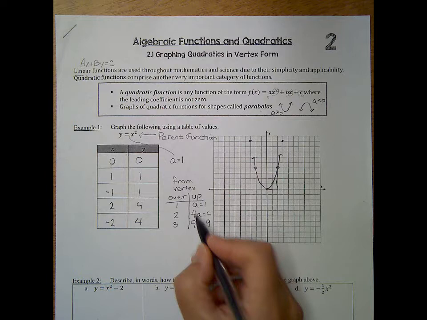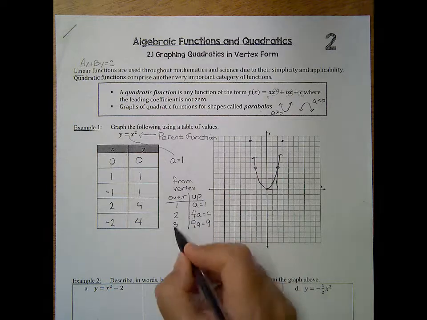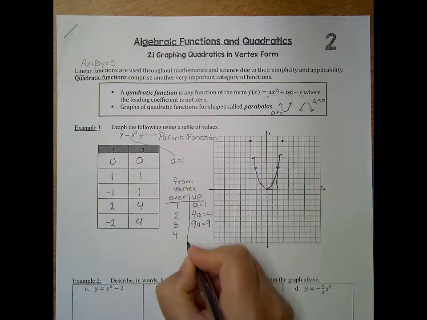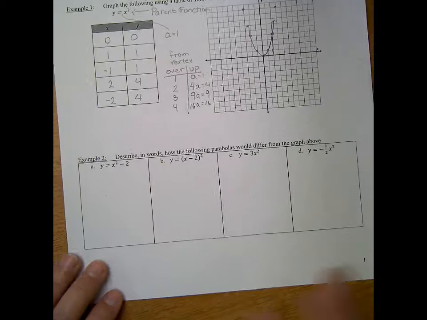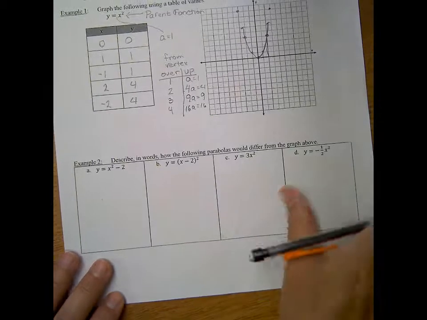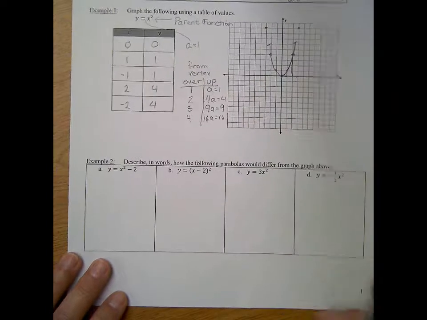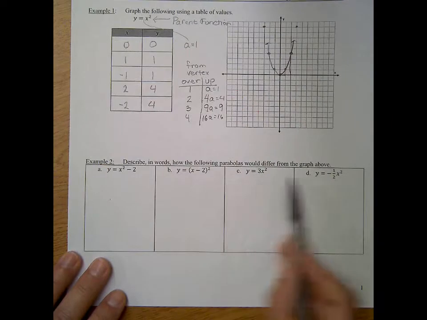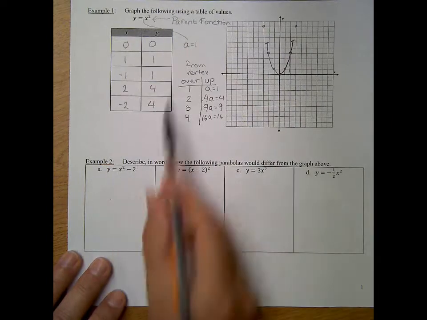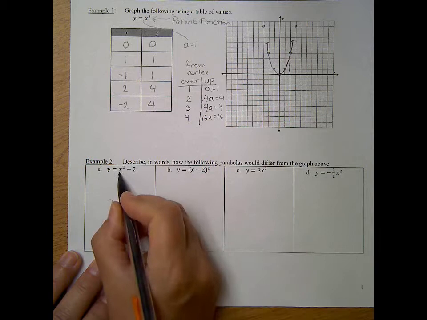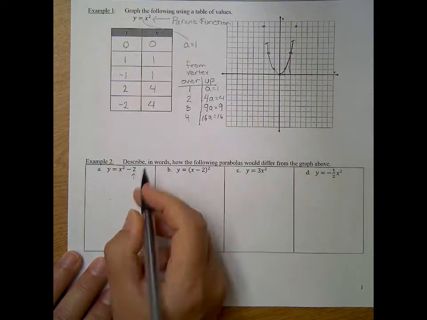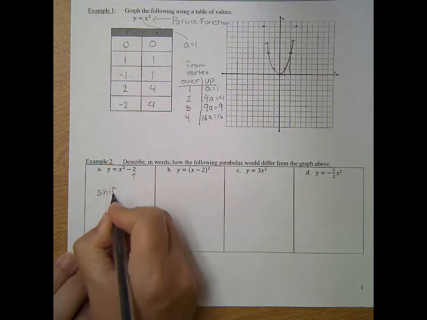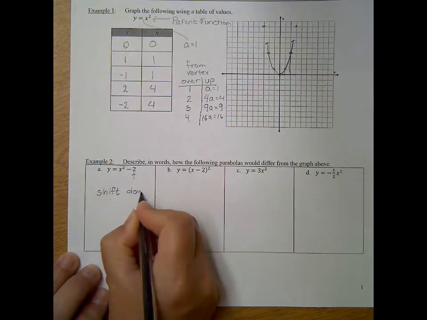So notice these are going up by squaring these terms. This is 2 squared, 3 squared. If we kept going, this would be 16 times a, and so forth. Nice, easy way to put the parabolas on a graph. Okay, describe in words how the following parabolas would differ from the graphs above. Adding or subtracting or multiplying numbers to your original parent functions is going to shift them. Here we're adding to what was y, so this is a shift up or down. This one is going to be shifted down too because it's negative.